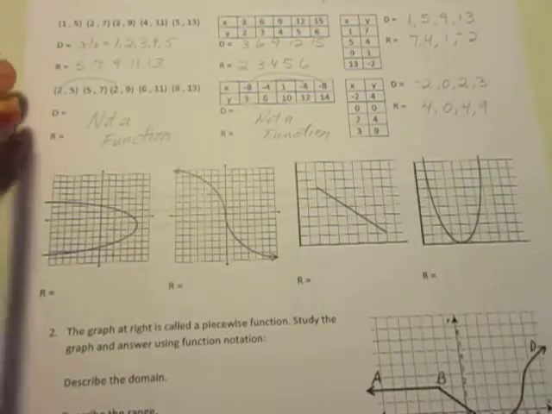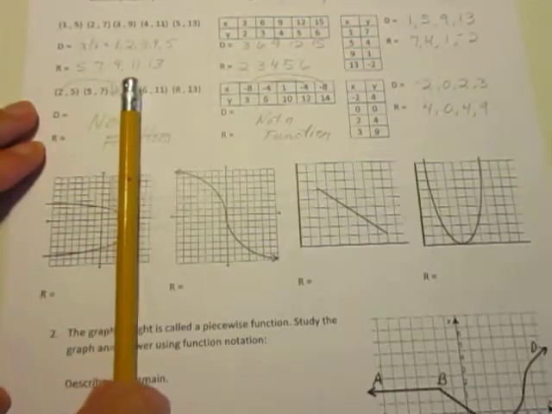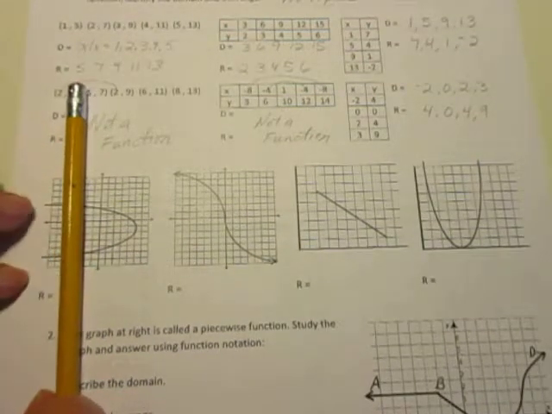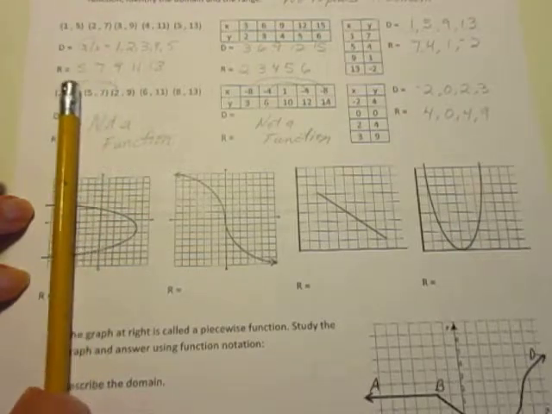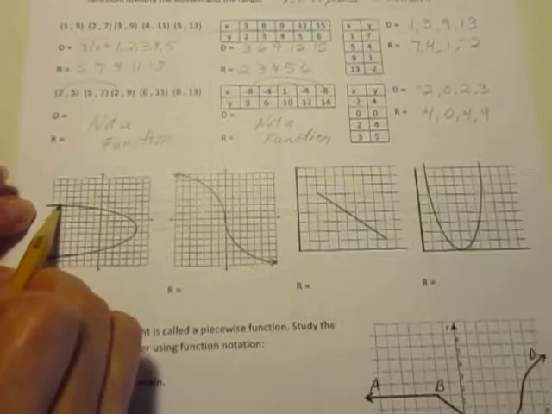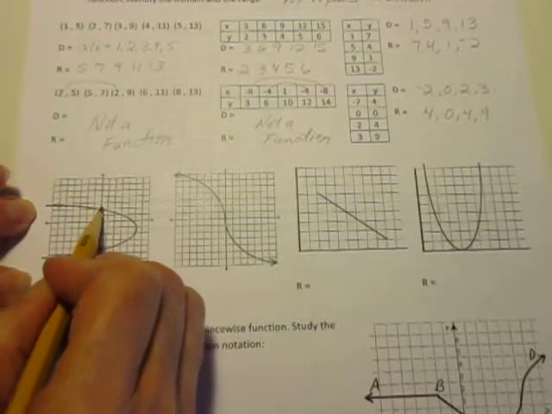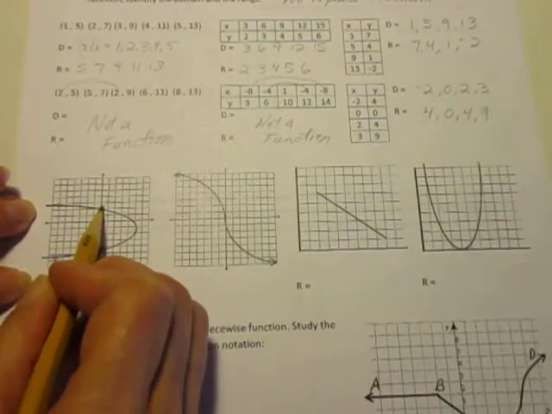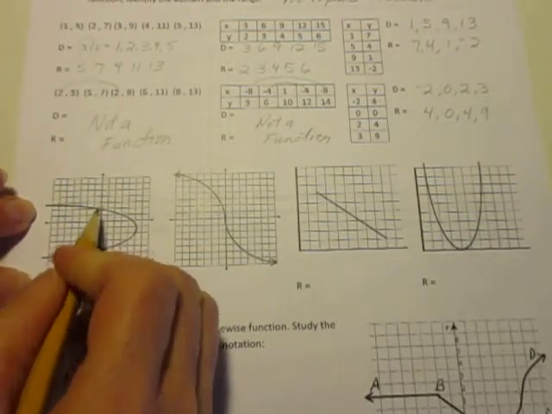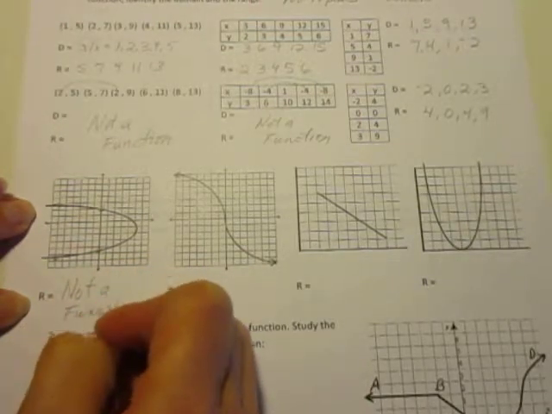If I look at my pencil as a vertical line going across this graph here, we can see that pencil intersects twice here and here, no matter where I put the pencil along the x-axis. So in other words, when x is equal to -6 here, it intersects here and here. When x is equal to 0, it intersects here and here. The line x equals 0, this vertical line, intersects twice. So this would not be a function. This is not a function because it did not pass what we call the vertical line test.